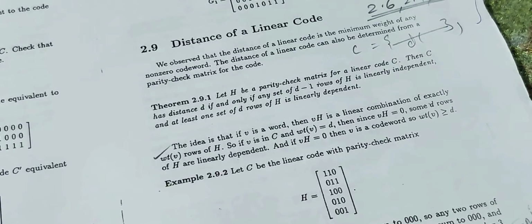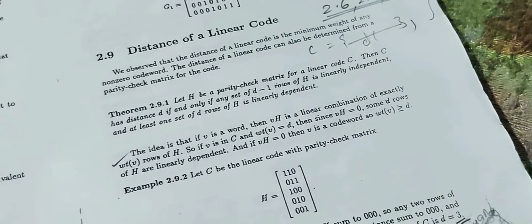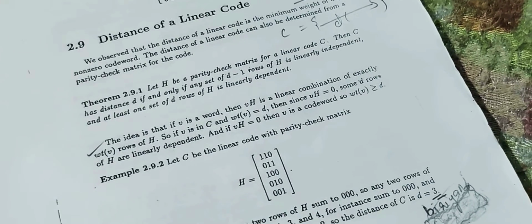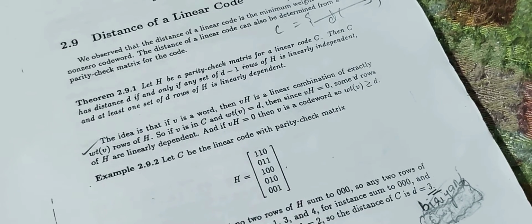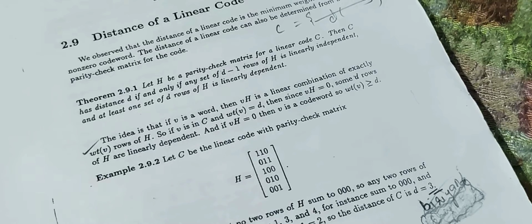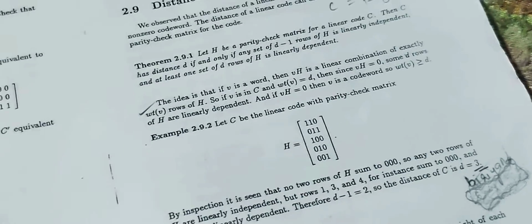We have already discussed these things about the parity check matrix. Conversely, if VH is equal to 0, then V is a code word, so WT of V is greater than or equal to D. So this is the important point.